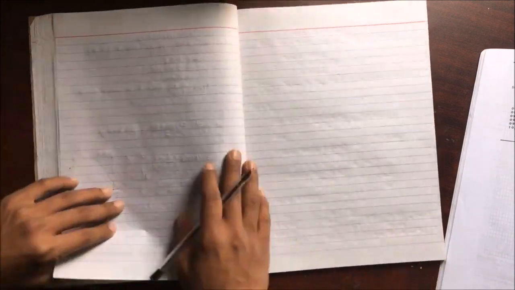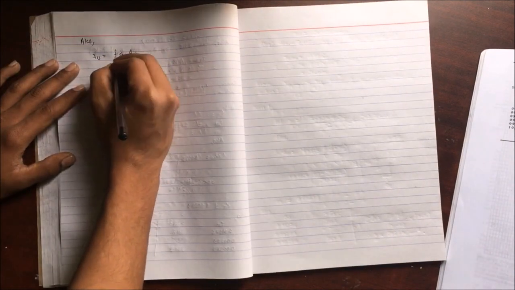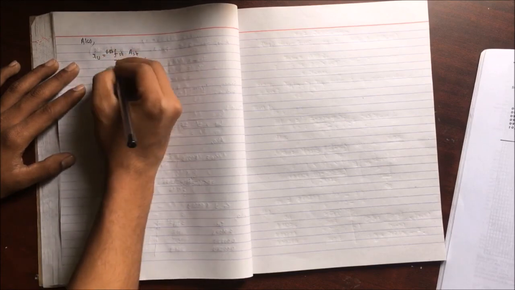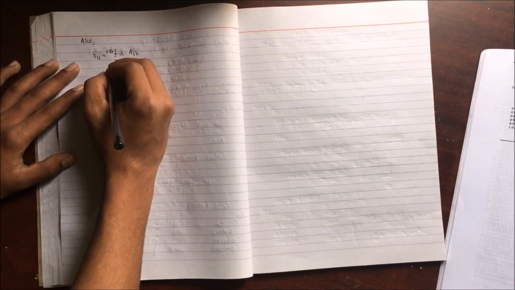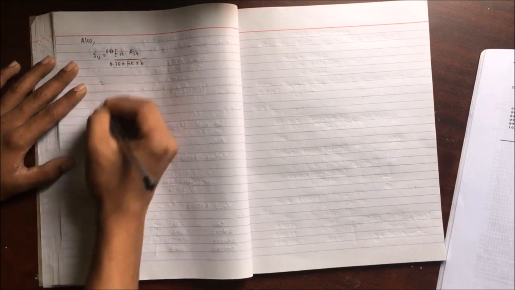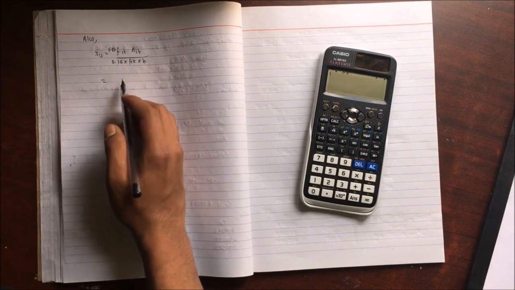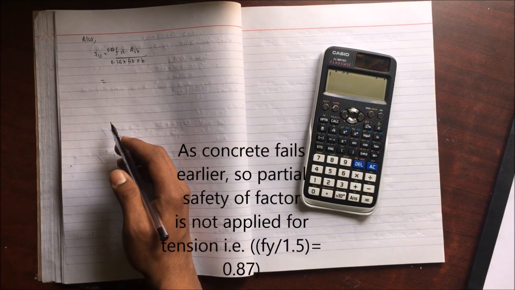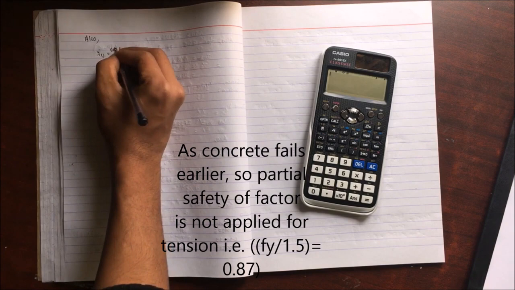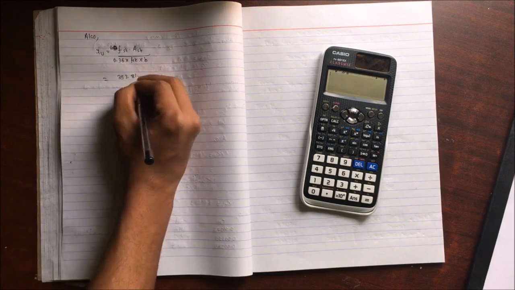Now XU has to be calculated using the formula as we used previously, 0.87 FST AST equal to 0.36 FCK B XU. But as we said, it is an over reinforced section, that is concrete fails much before, so it is not necessary to provide the partial safety factor to the steel.